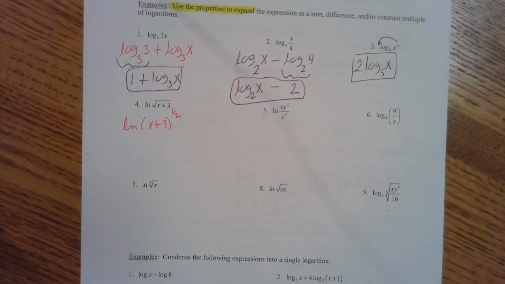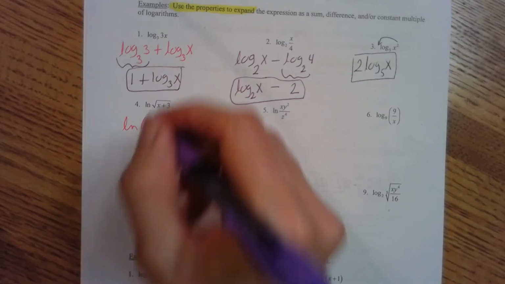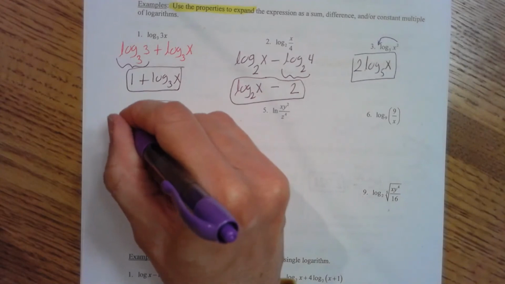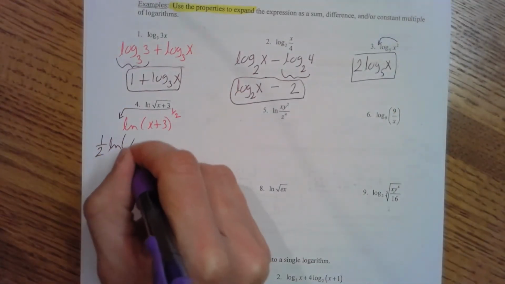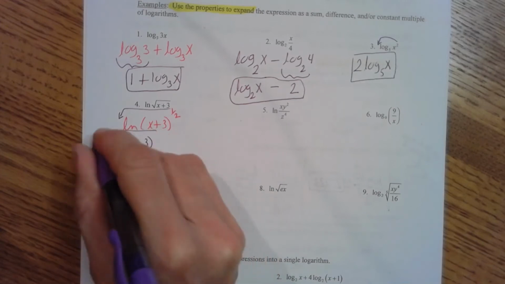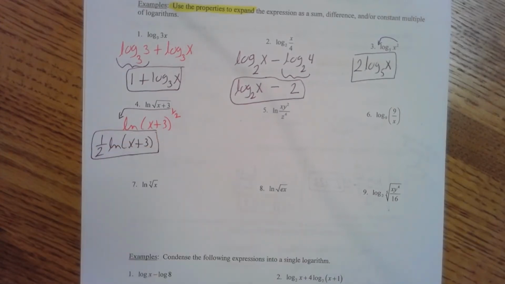Cubed root would be rewritten as a 1/3 power, and so forth. So now we do have a power, so the power needs to go down in front. So 1/2 natural log of x plus 3. You cannot expand addition or subtraction. You can only expand multiplication, division, and powers.